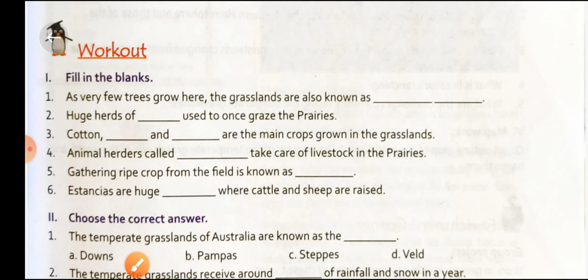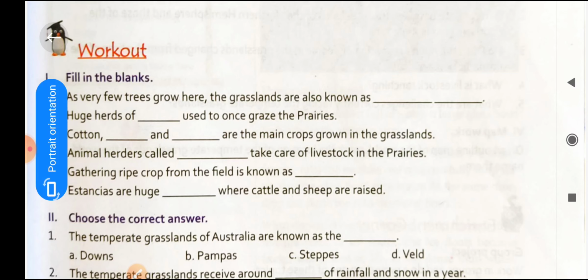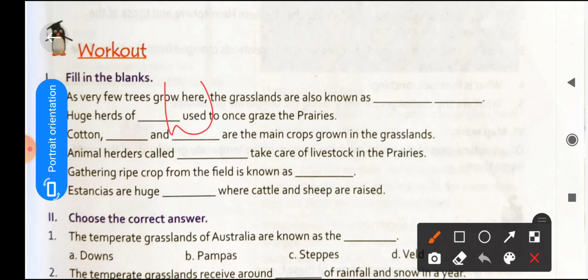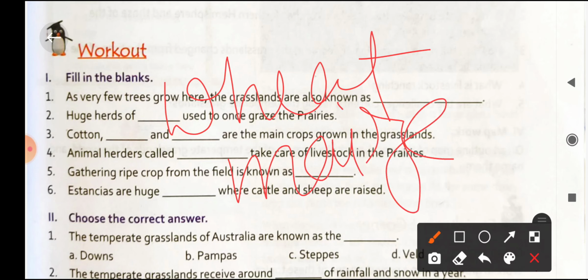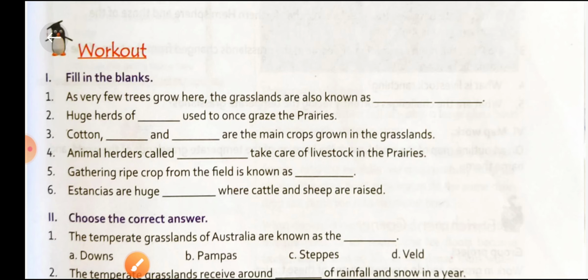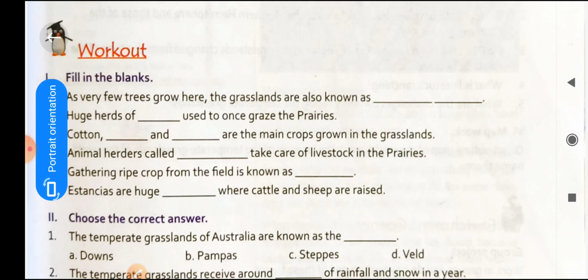Cotton, wheat and maize are the main crops in the grassland. Which types of crops are grown in the grassland region? So the answer is cotton, wheat and maize. Maize means corn; they are grown in this prairie region.